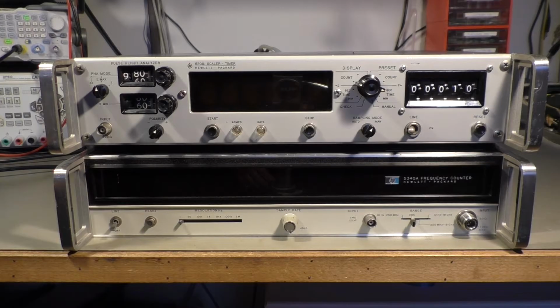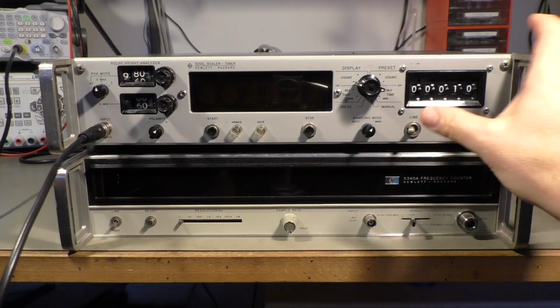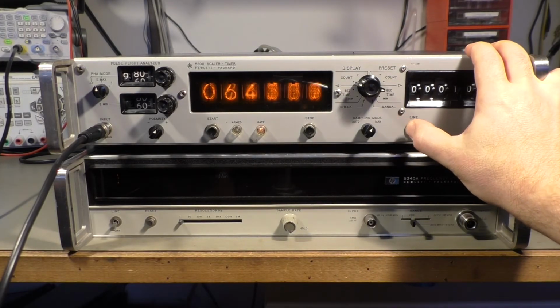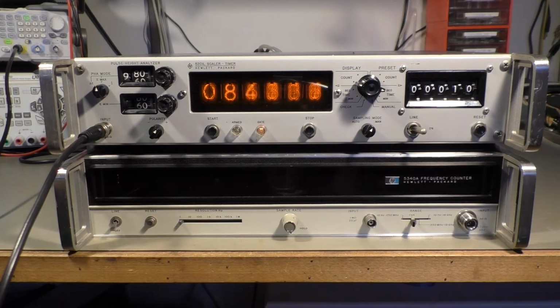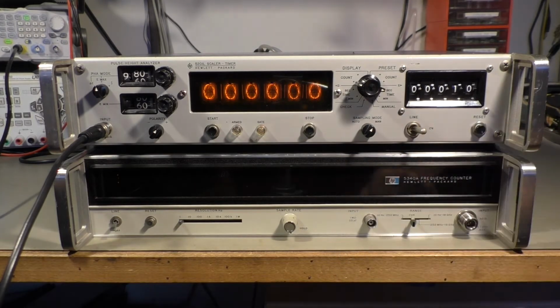Okay, so let's see what we can do with this one. Okay, then prepare for takeoff. So after hitting the reset button, we are starting at 0, and the noise you probably hear, that's only the fan inside.